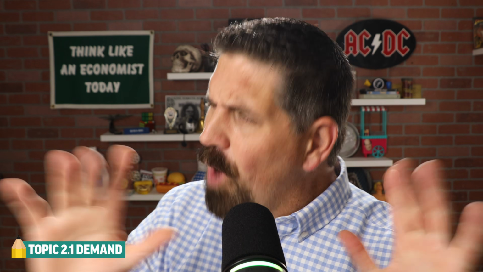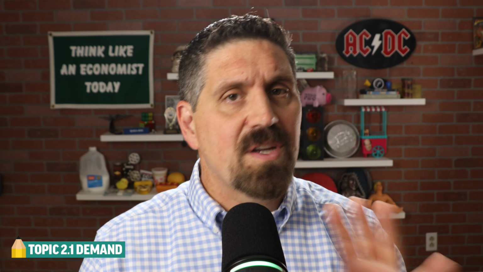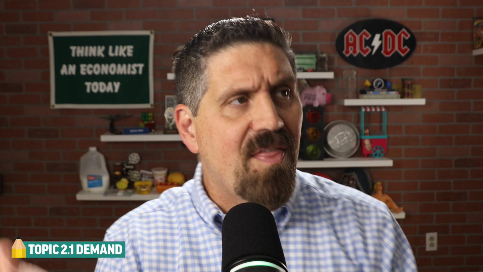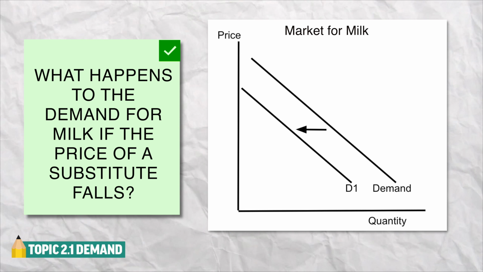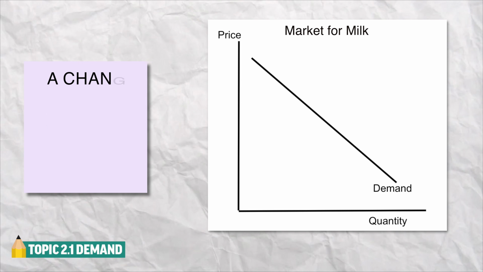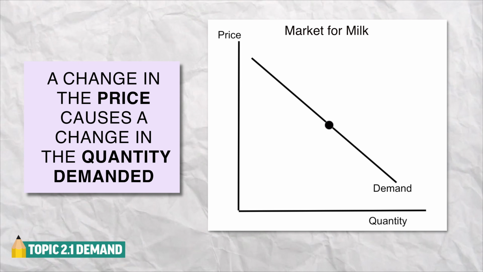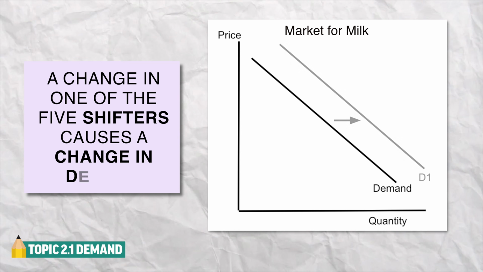Now, you might be thinking to yourself, whoa. You just said price didn't shift the curve, and all of a sudden the price of the substitute caused the curve to shift. Yes, a change in the price of the product doesn't shift the demand curve, but this is talking about a change in the price of a different product, a substitute. To clarify, a change in the price of the actual product moves along the demand curve, and that's called a change in quantity demanded. If one of those 5 shifters change, that's a change in demand.